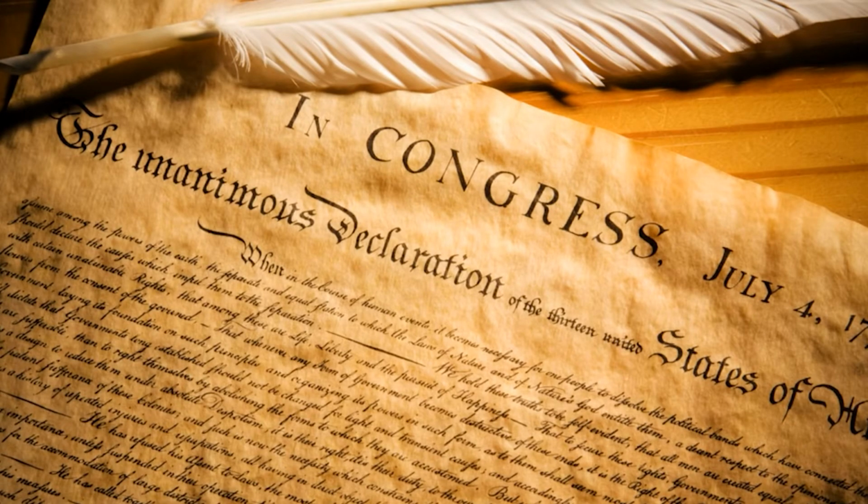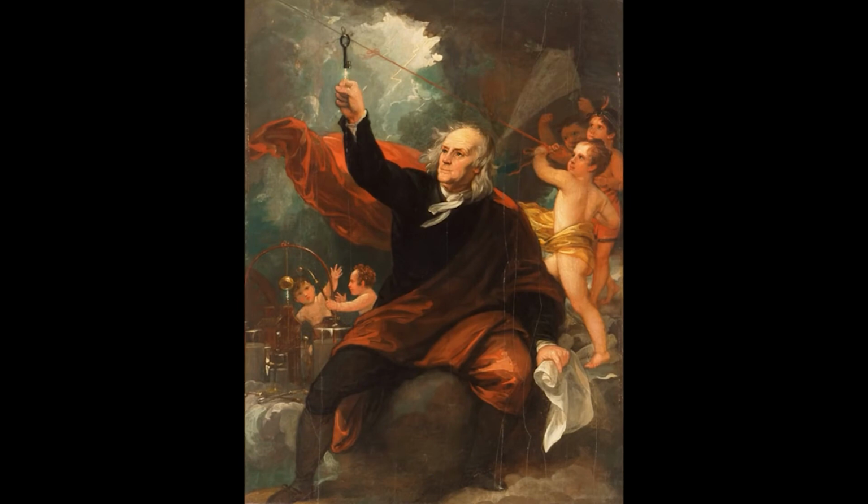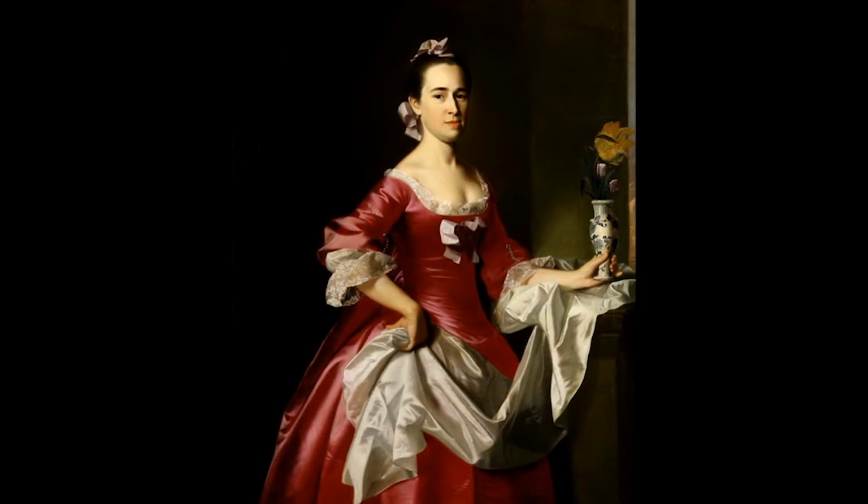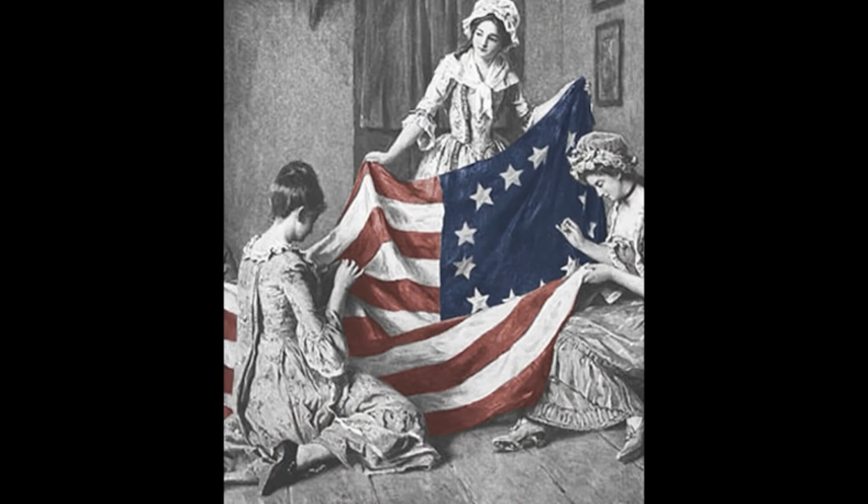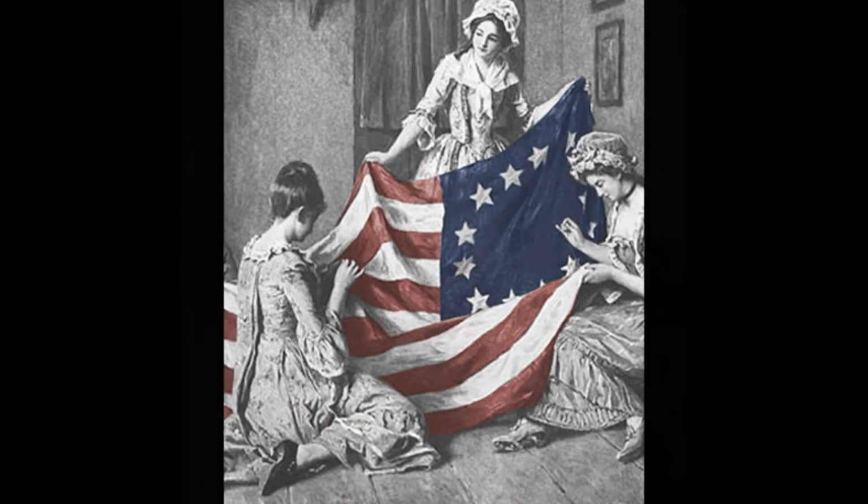Today, it is recognized that the Declaration of Independence excluded many Americans. The document declared that all men are created equal, but it did not mention women. Although the document failed to address women's rights, many women were patriots. Who were some of these women?